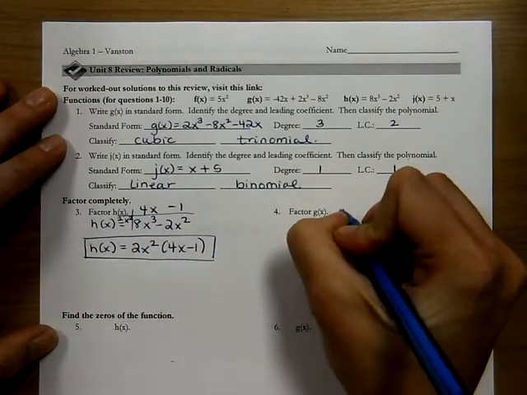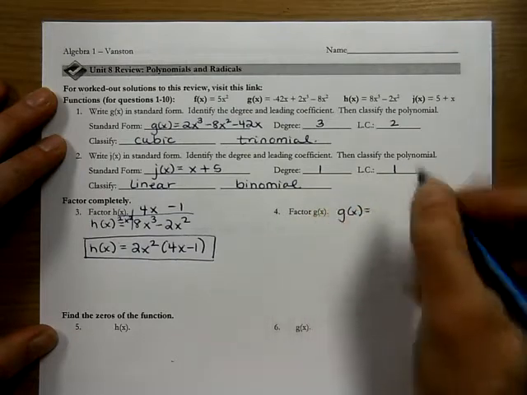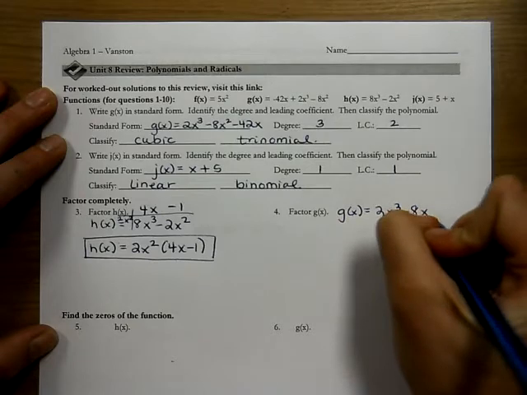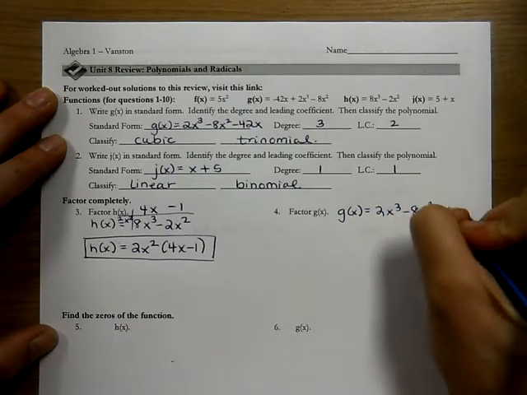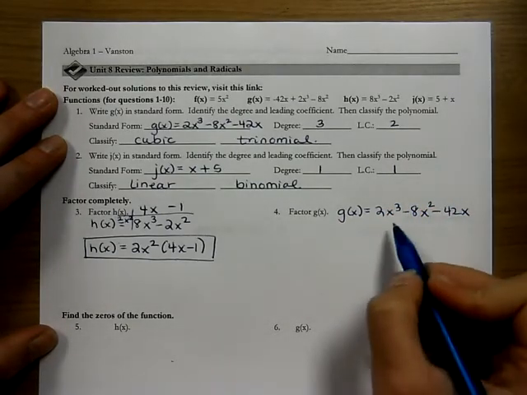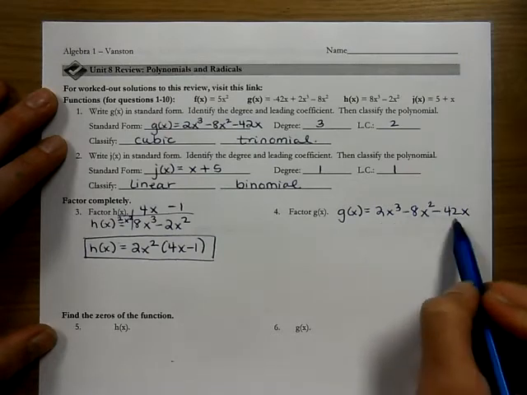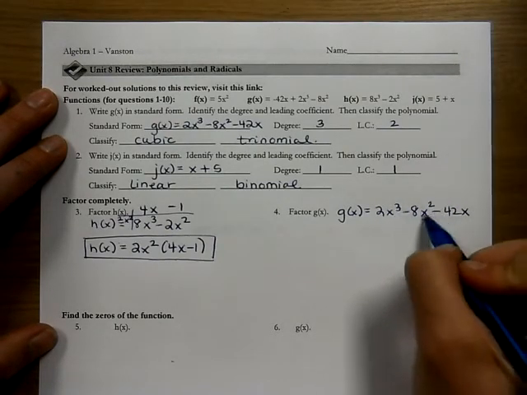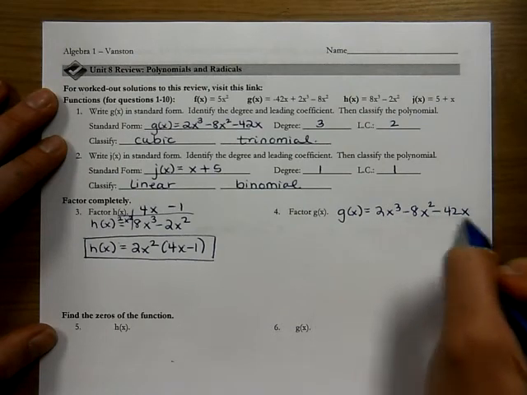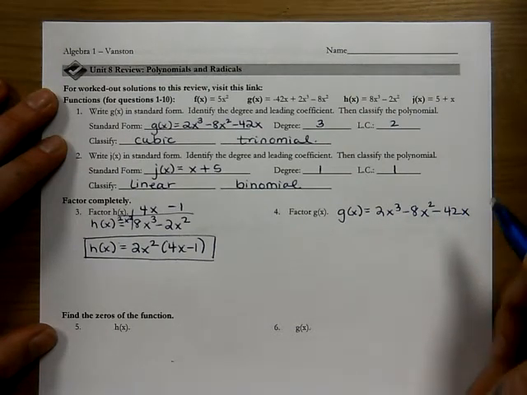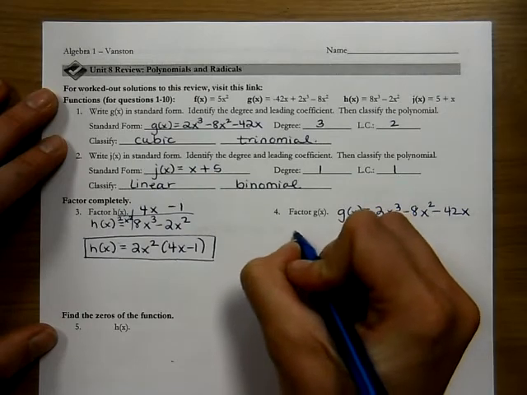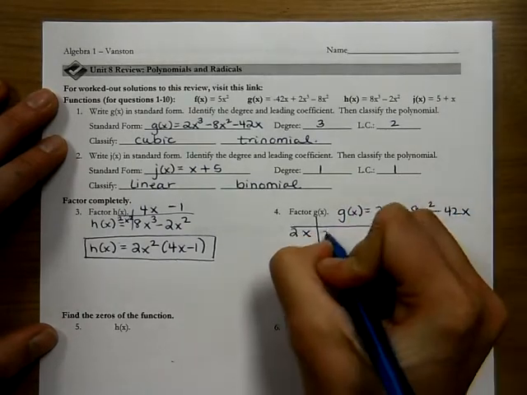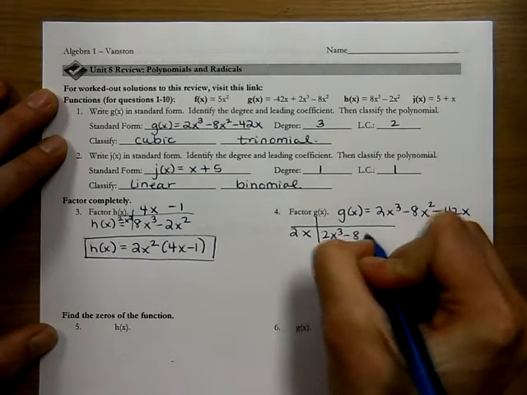Now g of x, I'm going to factor that. Again, I'm going to start with it in standard form. So we have 2x to the third minus 8x squared minus 42x. Well, I want to factor out the GCF. I look at these 3 terms, and they are all even, so they're all divisible by 2. I have x to the third, x squared, and an x, which means they all have an x that I can factor out. So the GCF is 2x. When I factor out, we'll see what we're left with.